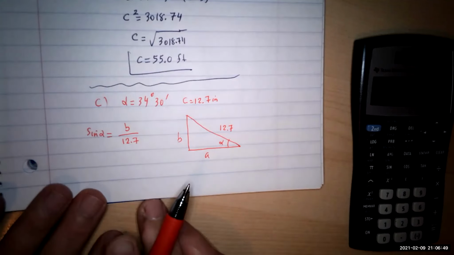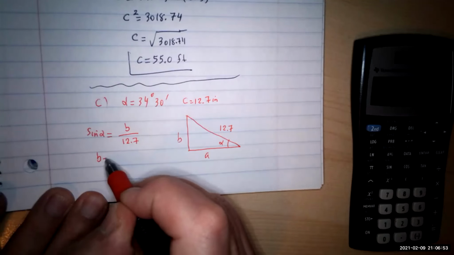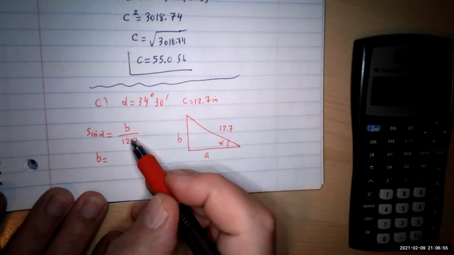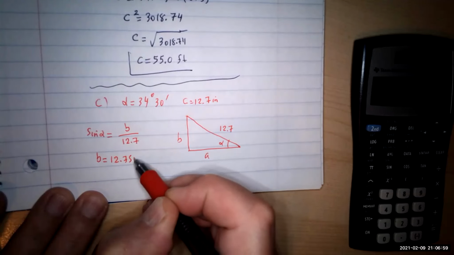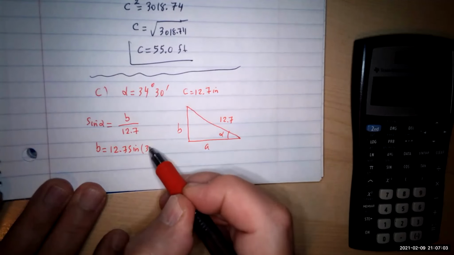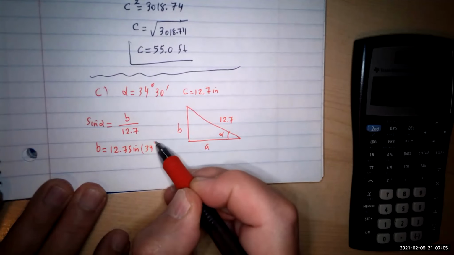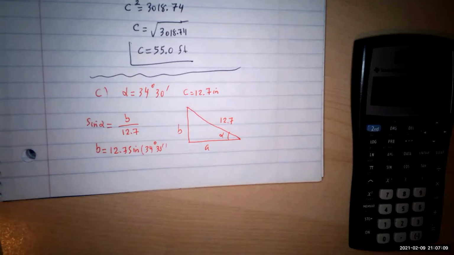Okay, 12.7. And then our b would be what? Our b would be 12.7 times the sine of the alpha. Now what's going to be our alpha? Alpha is 34 degrees and 30 minutes. I just wanted to see how we calculated this number.